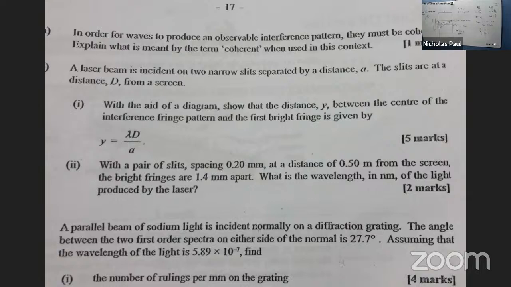What letter? What is 0.5? T, nice. What is 1.4? Y. And find for the wavelength.